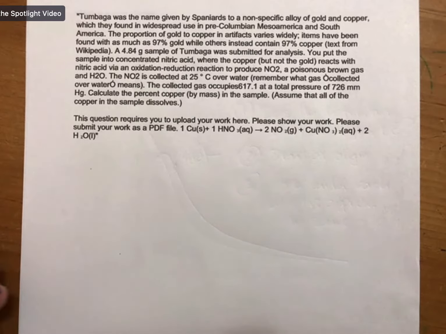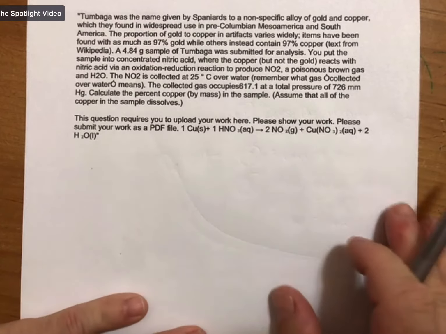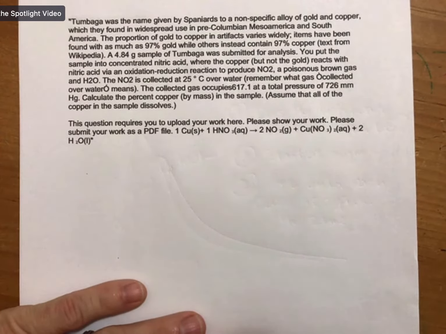Problem, and this will be the last problem we do, although it is a long one. This will be the last problem we do before we take a break. It says Tumbaga was the name given by Spaniards to a non-specific alloy of gold and copper, which they found in widespread use in pre-Columbian Mesoamerica and South America. The proportion of gold to copper in artifacts varies widely.